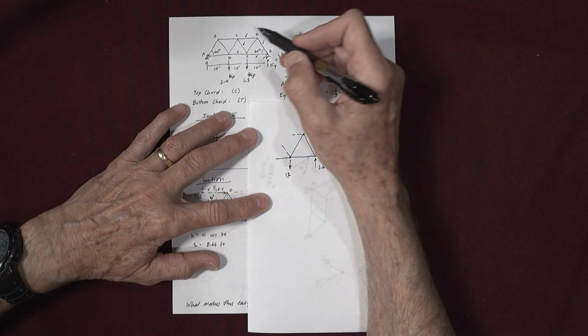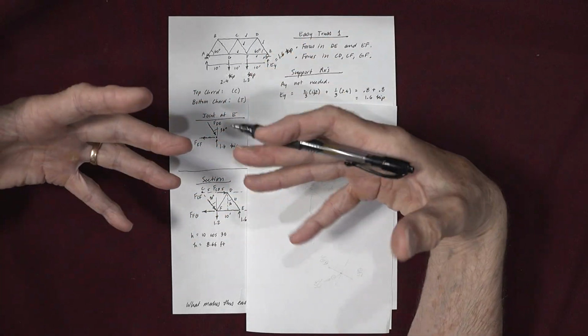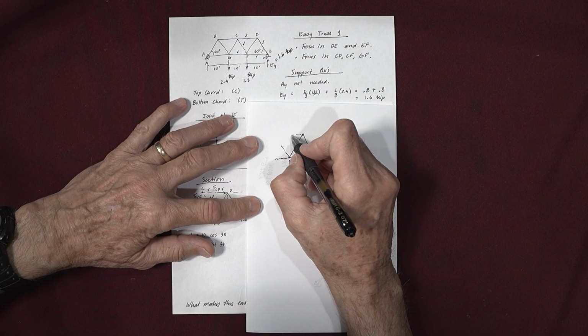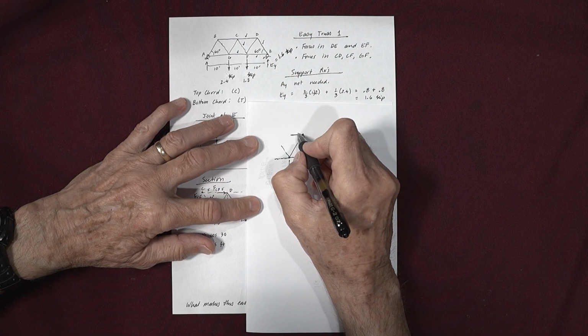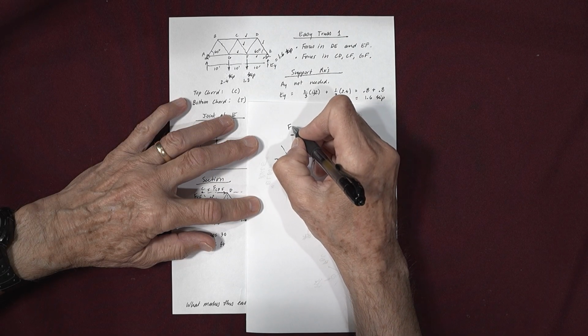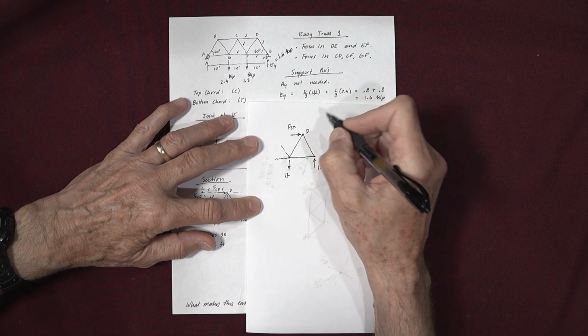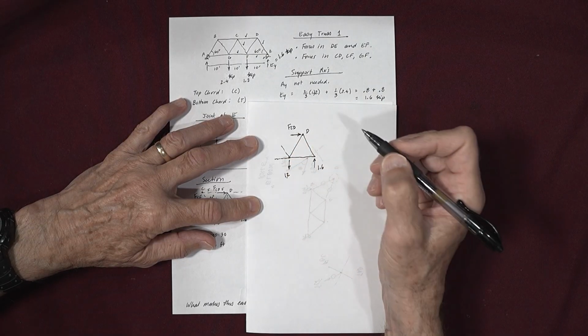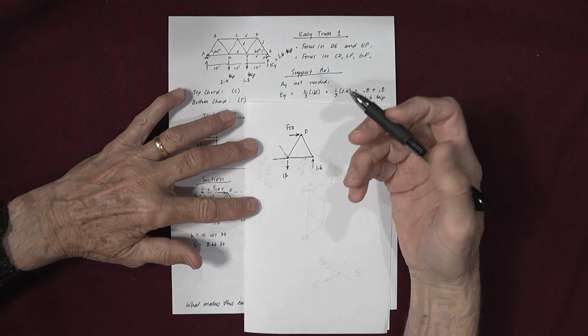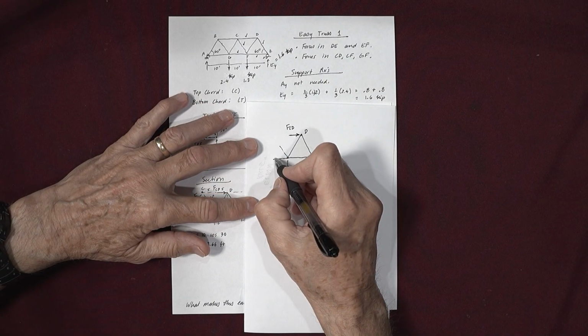So we basically already said that with this truss being loaded the way it is, the top is in compression. And so I could actually draw FCD pushing on D. So this is FCD, and pushing on D means I'm assuming compression. We already said that the bottom chord, because the truss is bending downward, is in tension.